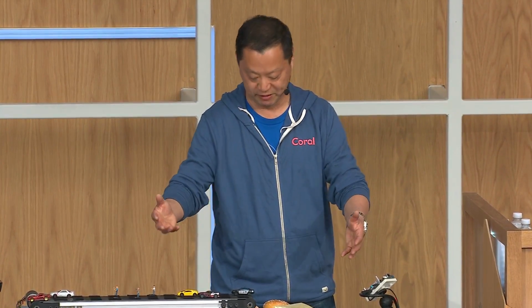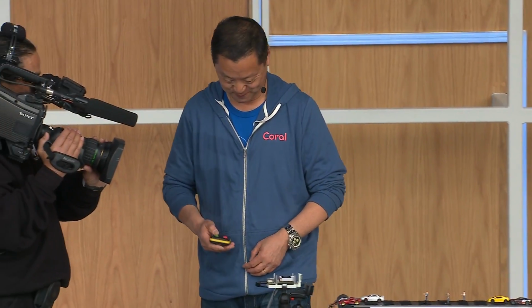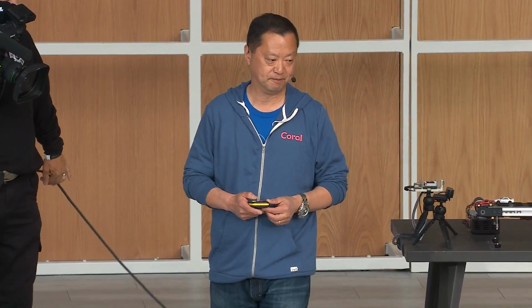So this is how you could make object classification work by simply running one of the object classification models right on the device. Again, none of these are connected to the internet. None of the data is being sent to the cloud or a server. All the computation is happening right on the device. Okay? Great. Thank you. All right, let's switch back to the slides.